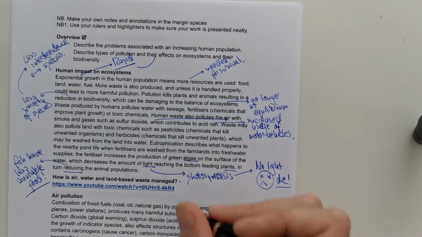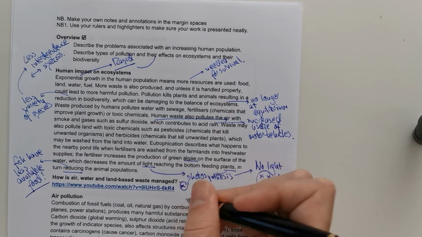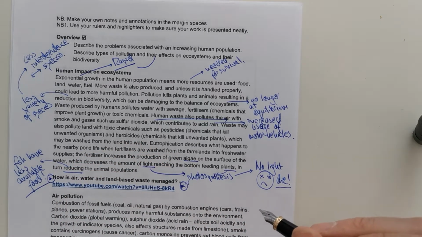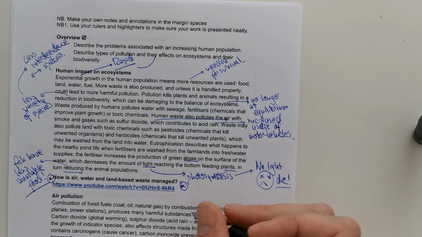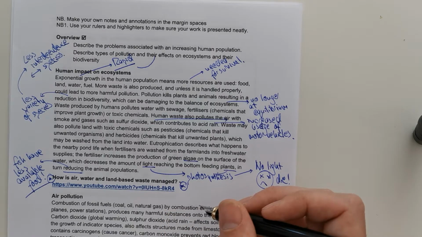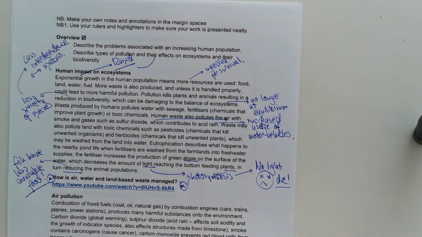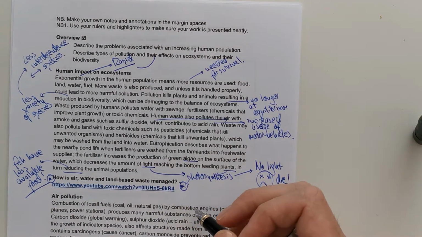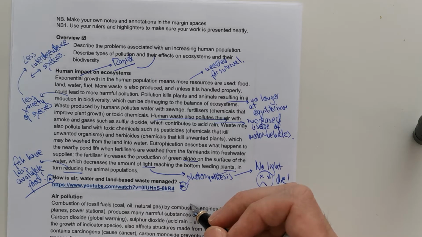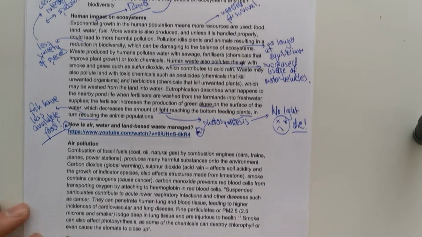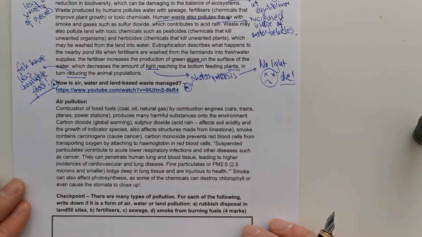Right. Spend a few minutes now making a few notes on how air, water and land-based waste is managed using the YouTube link in your documents, and hopefully also in the comments section below if that's put in. Use that and have a go and make some of your own notes on that, just so you've got an idea of some of the mechanisms by which pollution is managed. And then once you've done that, we can go on to air pollution.